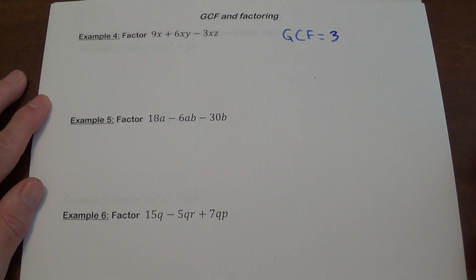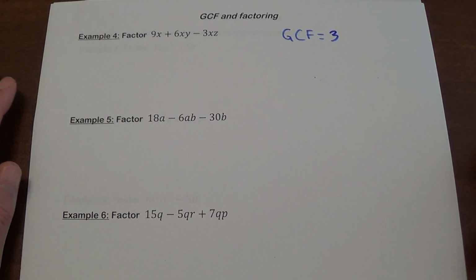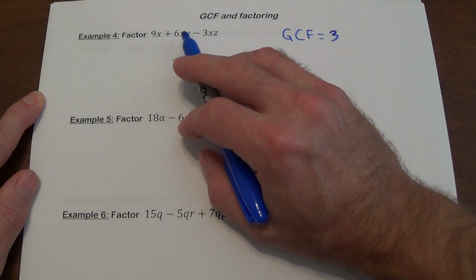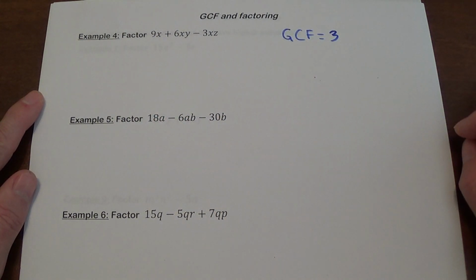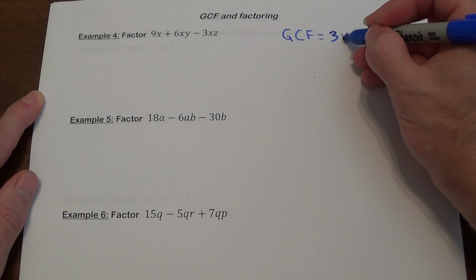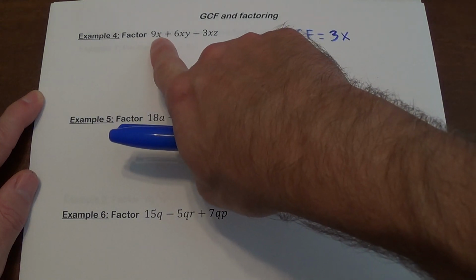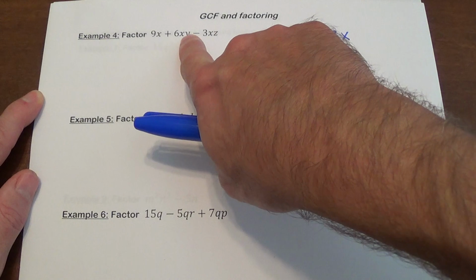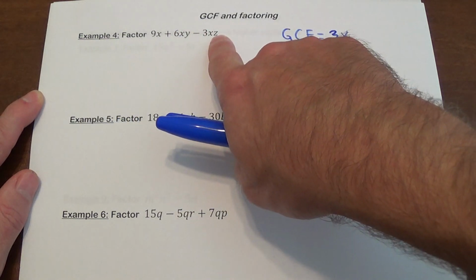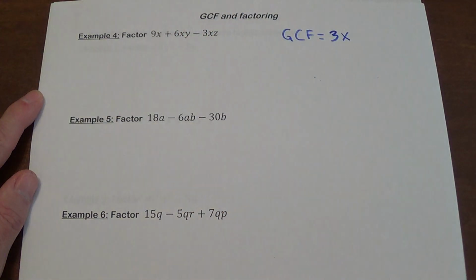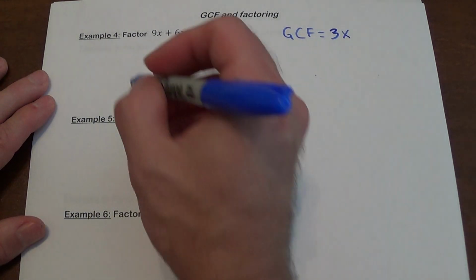Is that all? Well, let's see. What else do we have in common besides the number 3? Well, we have x here, we have xy here, we have xz here. Every term contains one x, so we can definitely take x out. Is there anything else we can take out? No, because this term has y, but nowhere else do you have y. This one has z, and nowhere else do you have z. So that means we're going to factor out 3x.